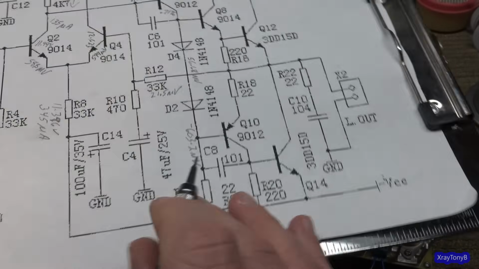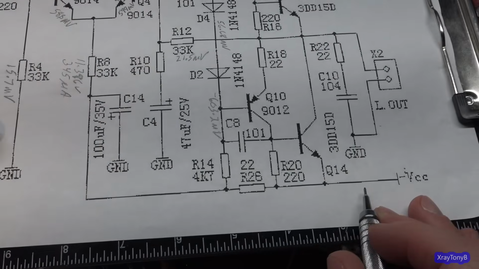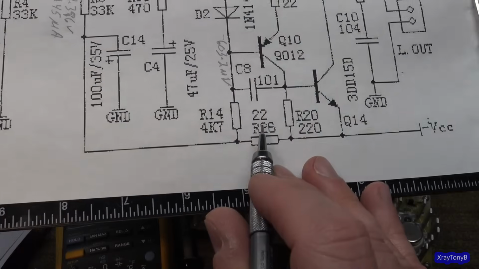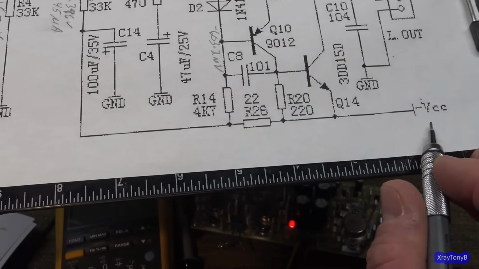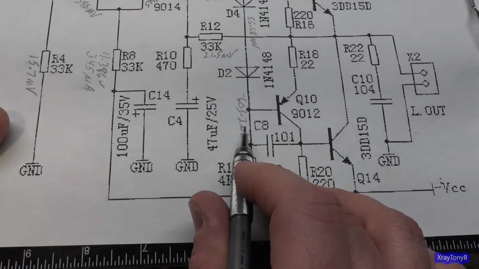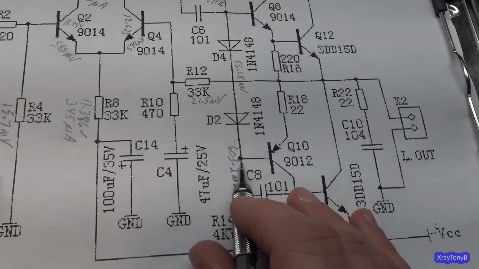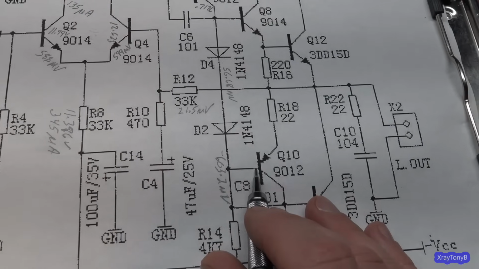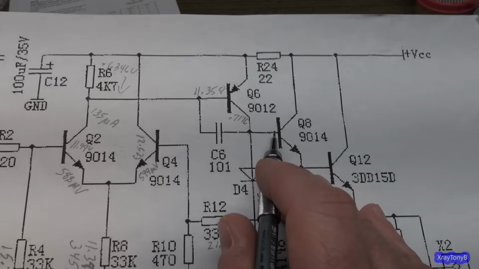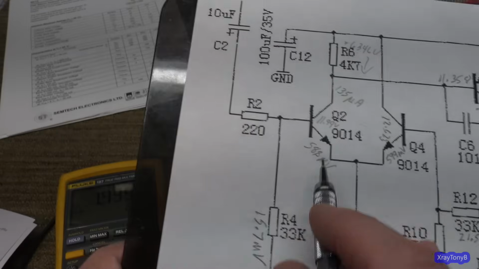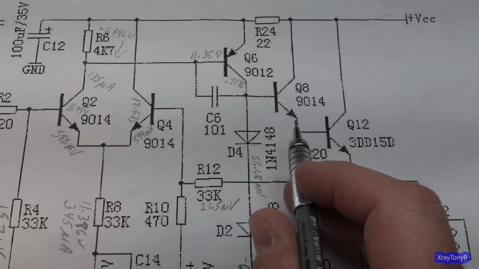Now, of course, the reason that's negative is because it's being fed from this negative supply here. And there's another 22 ohm resistor. There's your negative VCC coming in. Remember, this is a PNP transistor, so it needs a negative voltage on it. Whereas this is an NPN, it needs a more positive voltage, as we learned from this last lesson over here, right?